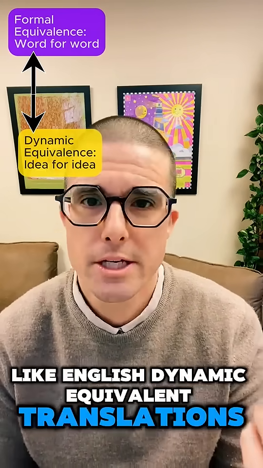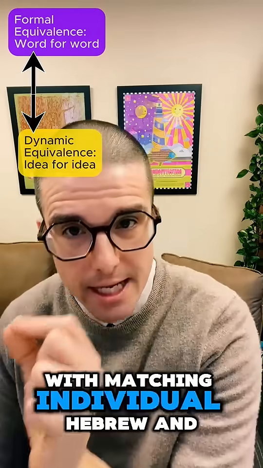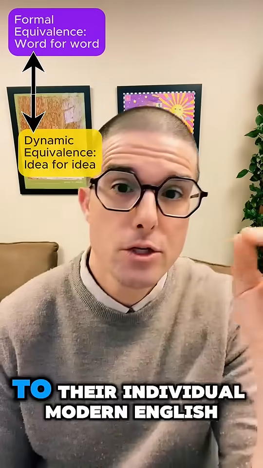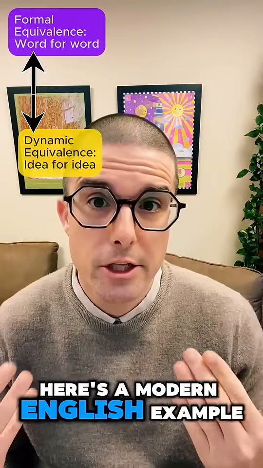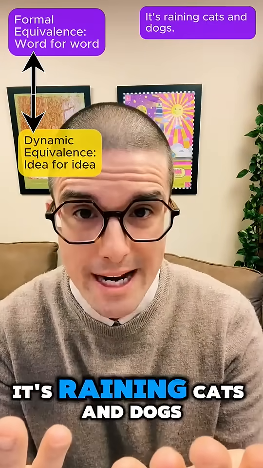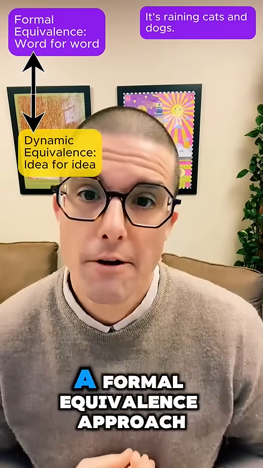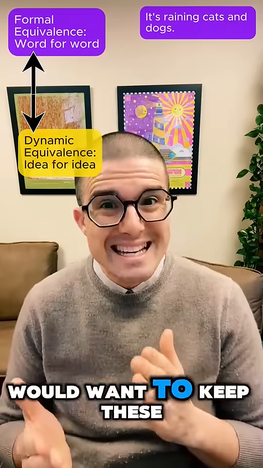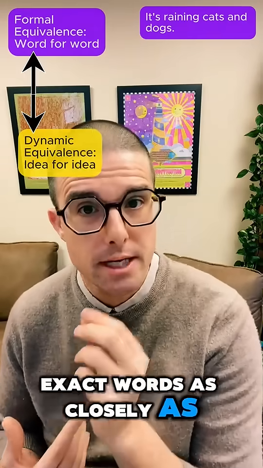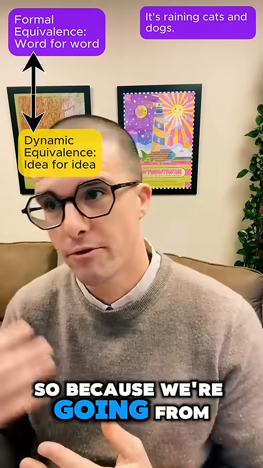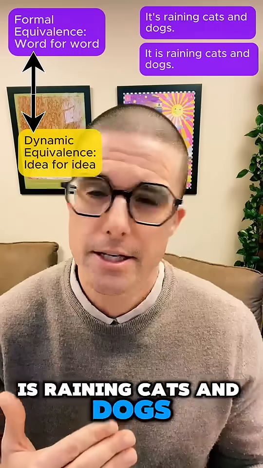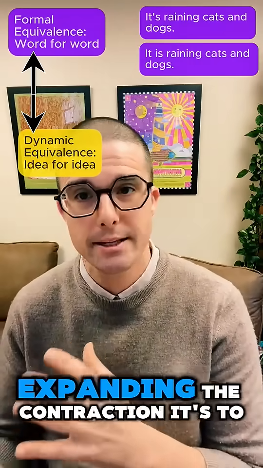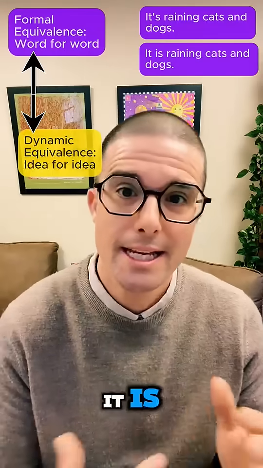Dynamic equivalent translations are less concerned with matching individual Hebrew and Greek words to their individual modern English counterparts. Here's a modern English example to illustrate. It's raining cats and dogs. A formal equivalence approach would want to keep these exact words as closely as possible. So, because we're going from English to English, it could still be, it is raining cats and dogs. The only change there is expanding the contraction it's to it is.